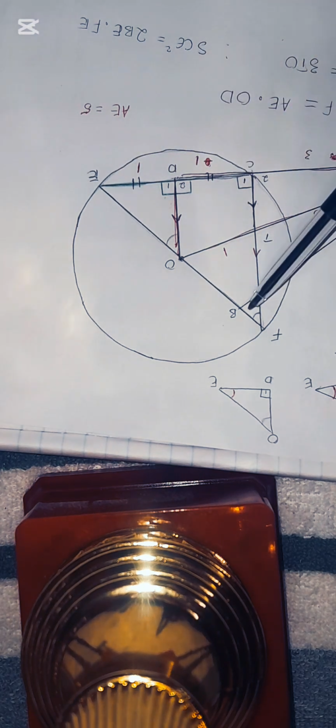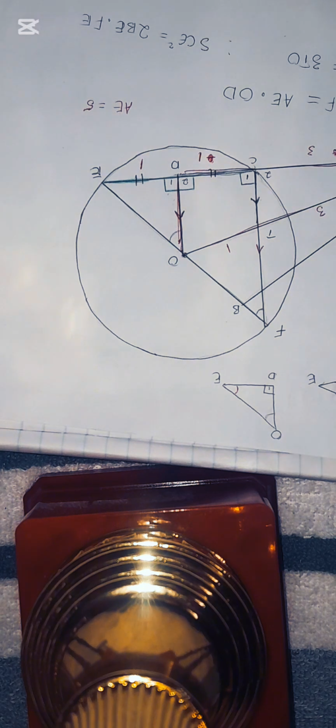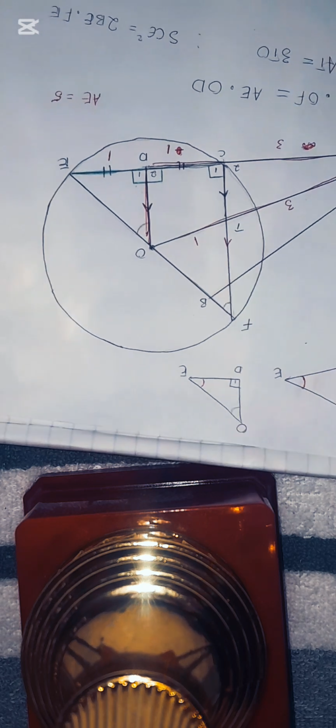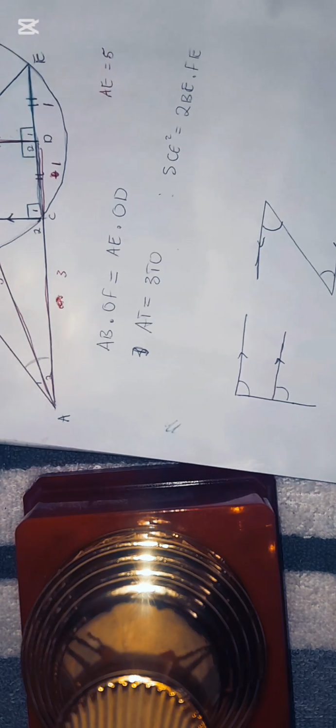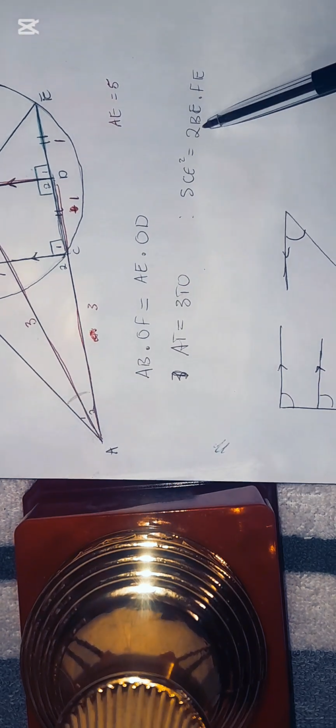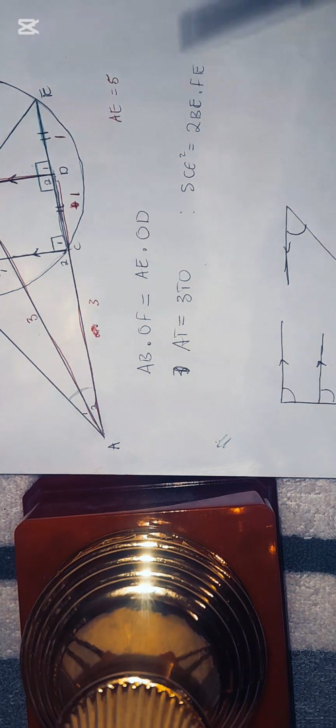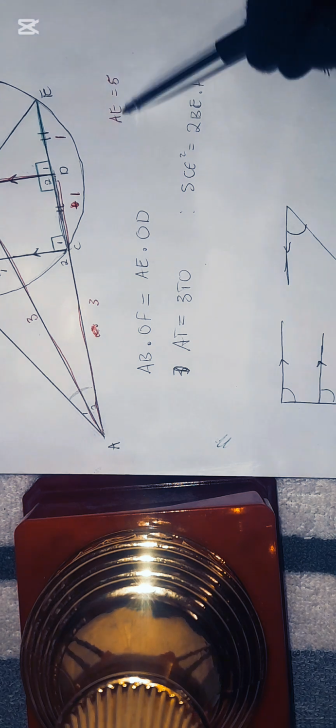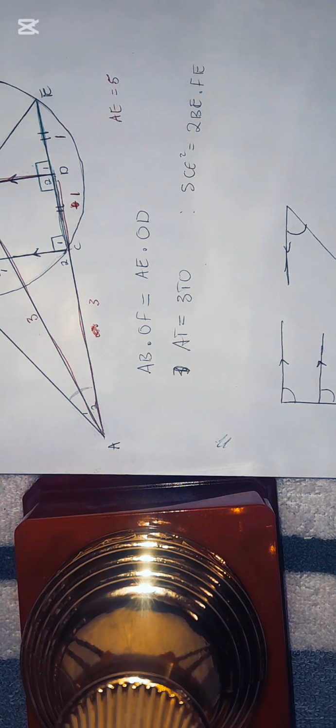No, because you can see the space won't be covered. So we're going to look at another alternative, considering the fact that you should have BE and FE and CE as well. The only thing that I have so far is AE being 5, and then what about CE?